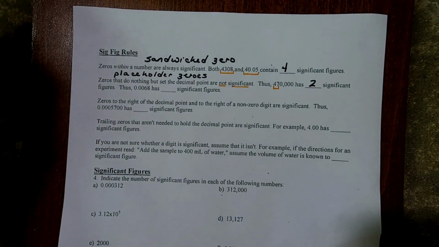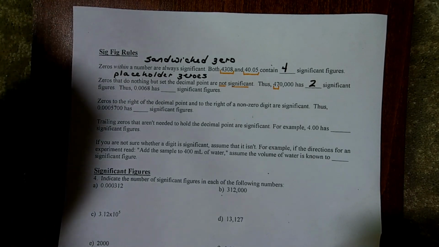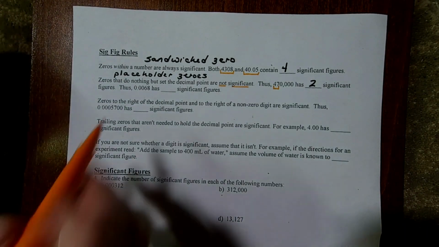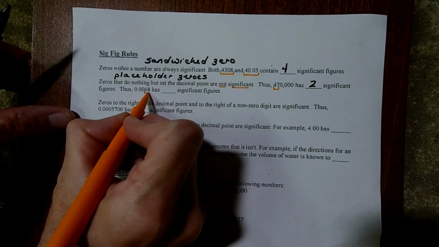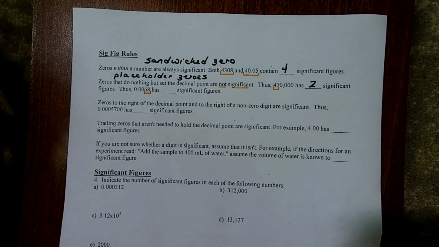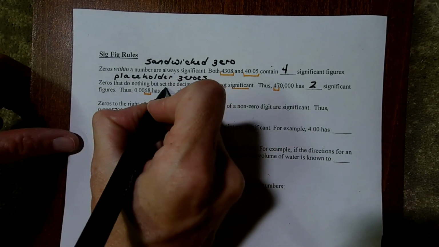A similar thing happens when you have placeholder zeros with really small numbers. So the 2 zeros out front here, they just make the number smaller, and just the 6 and the 8 are significant.